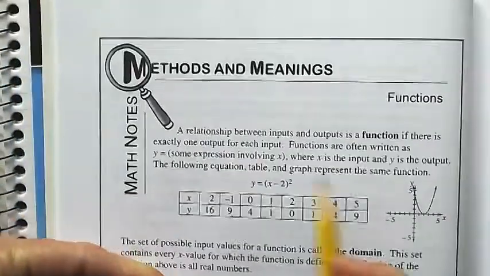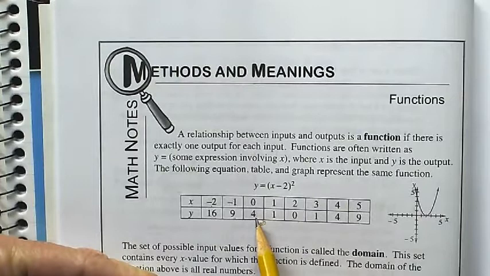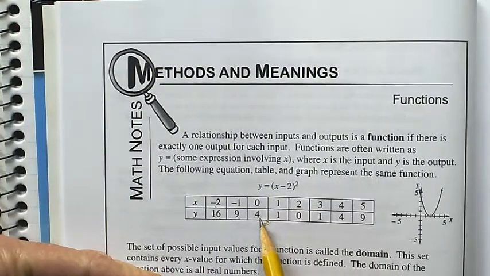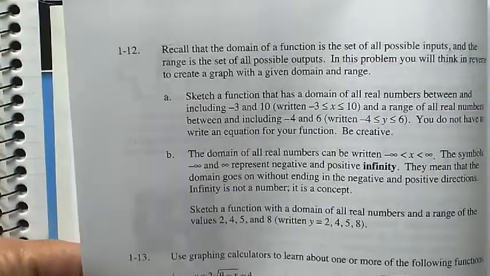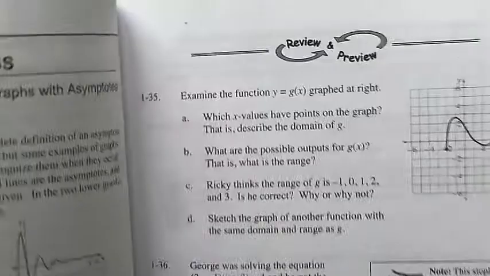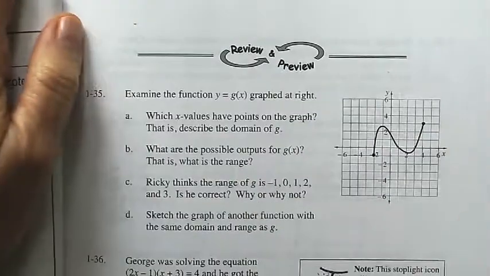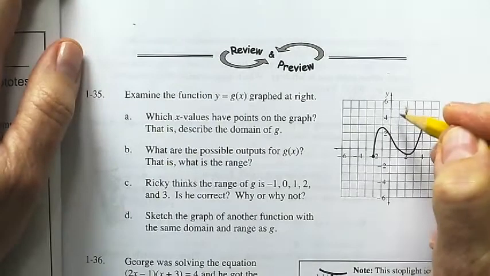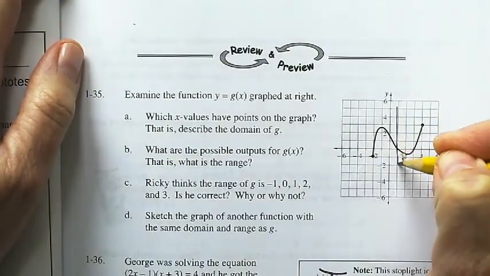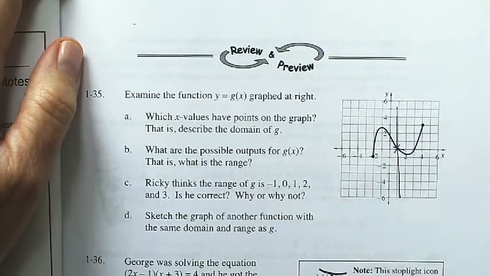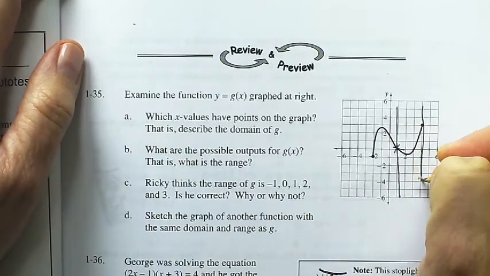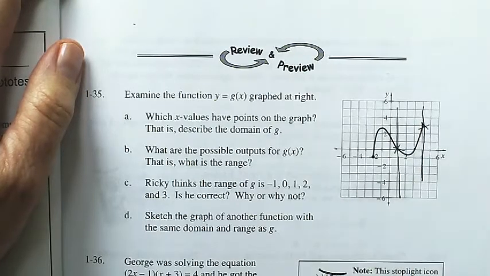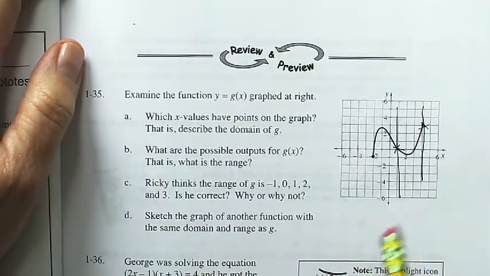If there was a case where I press Sprite and I not only get a Sprite, but I also get an orange drink, then that would not be a function. So that's why the vertical line test works. You can draw a vertical line anywhere on the graph, and if it only crosses that graph once, that means it's a function. So I could draw a vertical line anywhere on this graph and it's only crossing the line once, that means yes, it is a function.